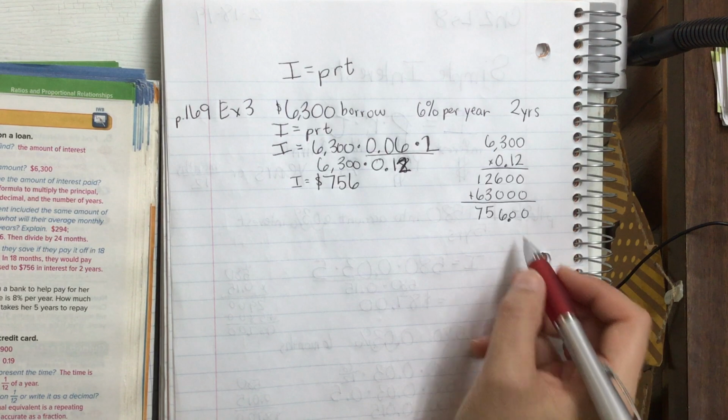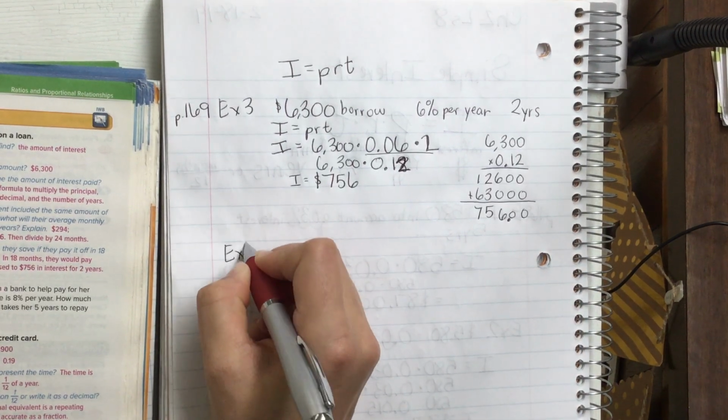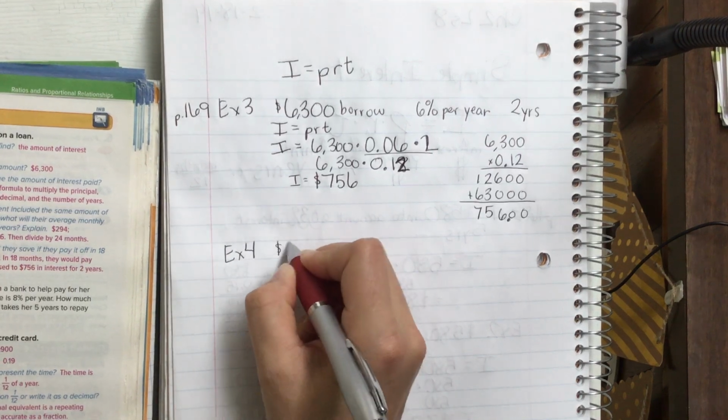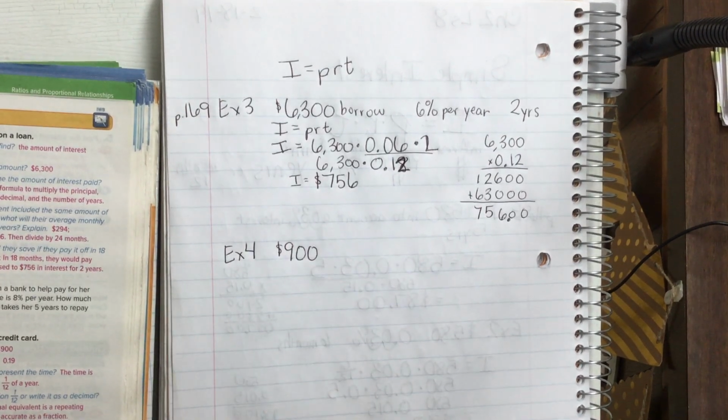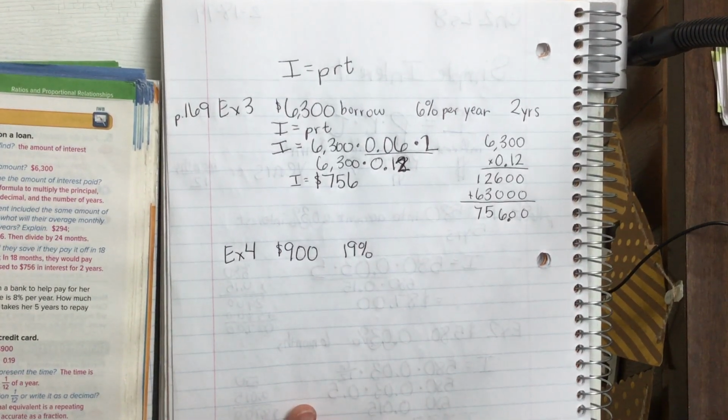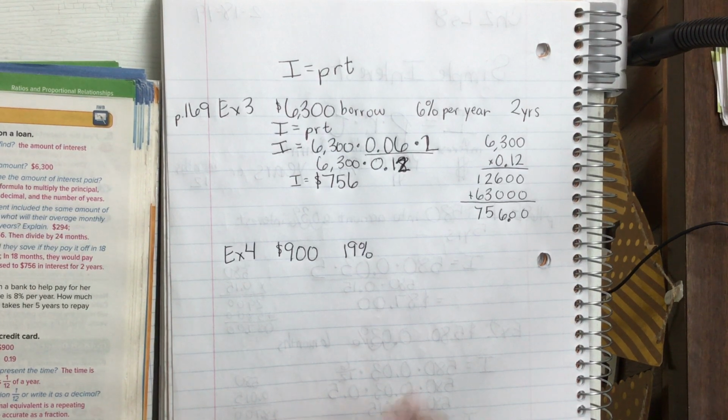All right, example 4. Same page. Derek's dad bought new tires for $900 using a credit card. A credit card kind of works the same way. You're paying interest on it. His card has an interest rate of 19%. It's quite high. If he has no other charges on his credit card and he does not make a payment, how much money will he owe after 1 month?